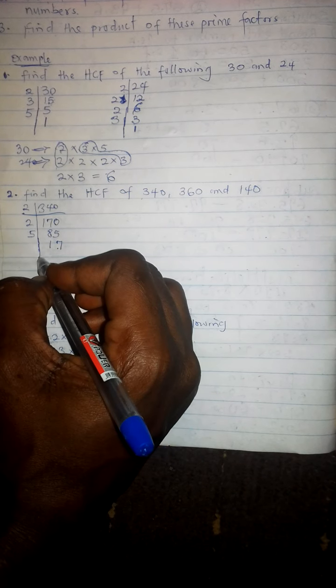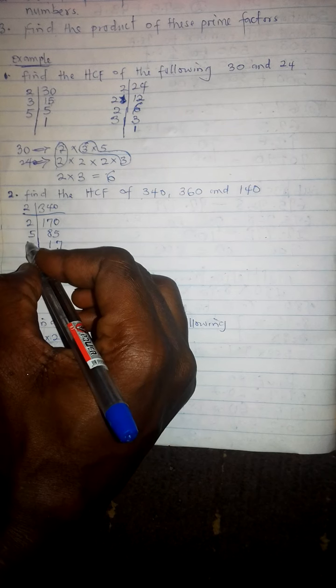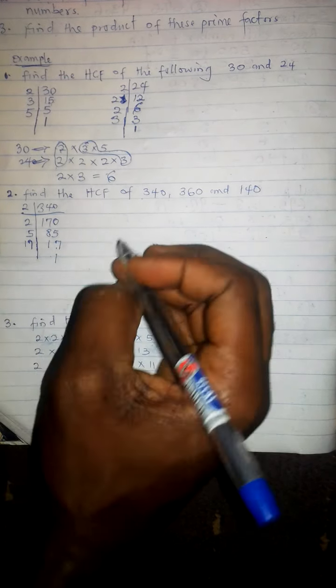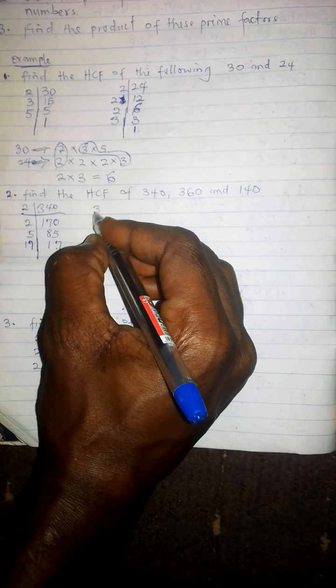So 5 cannot go in this without a remainder. 6 is not a prime number. So and so on. I think 17 is a prime number. 17 in 17, we have 1. Quickly go to the next one.